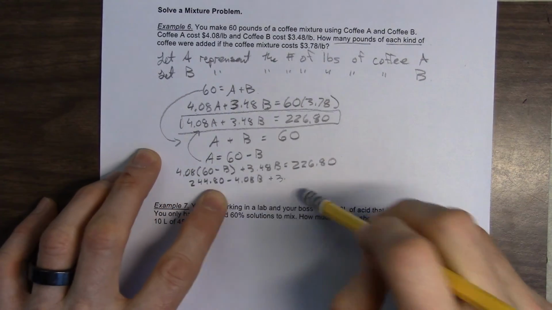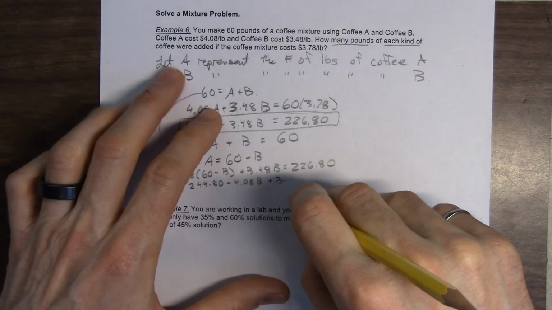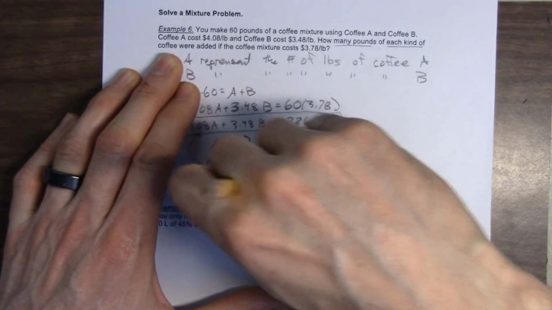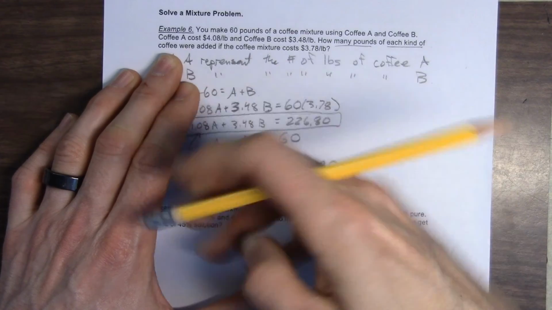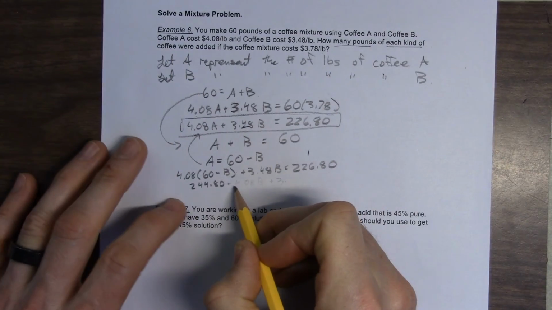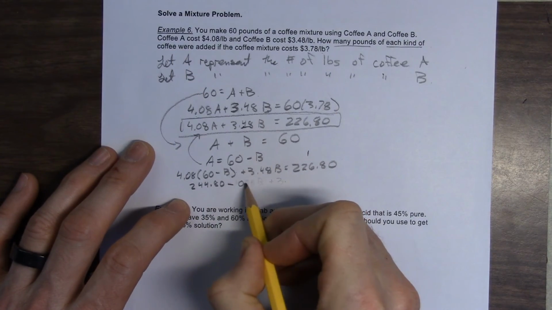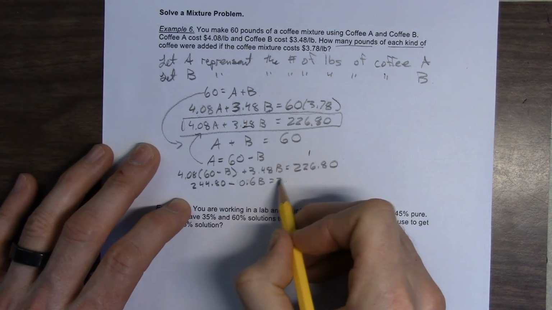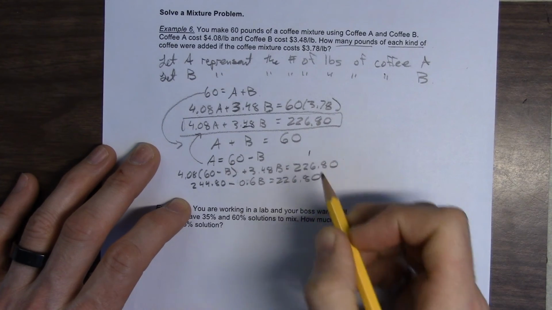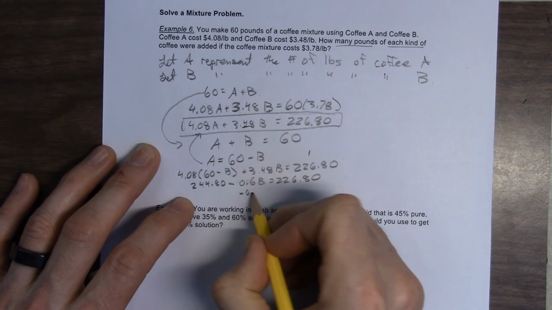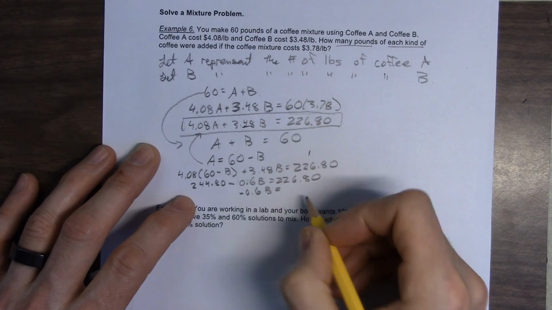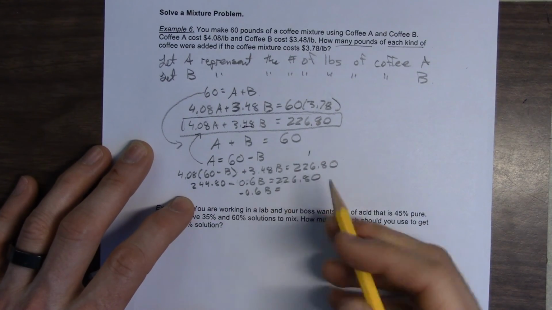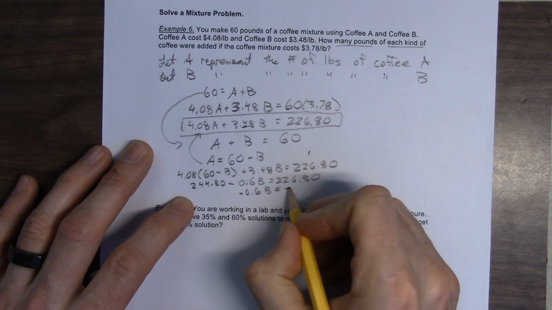So what's minus 4.08 plus 3.48? Negative 0.6. Okay, so negative 0.6b is equal to, what's 226.8 minus 244.8? Negative 18. Negative 18?